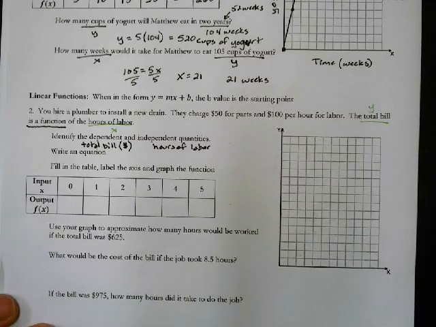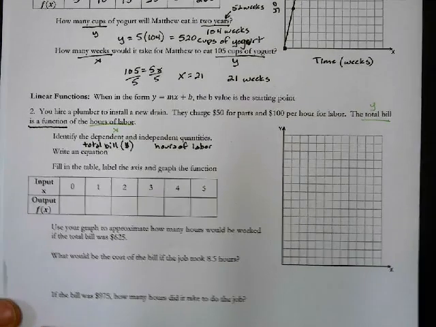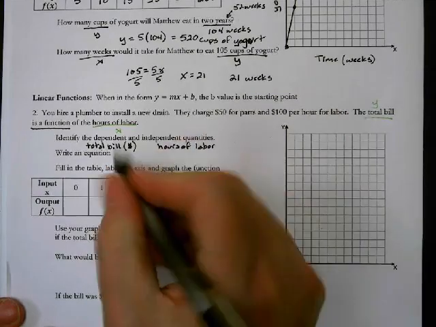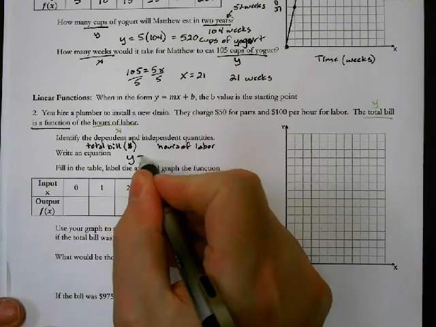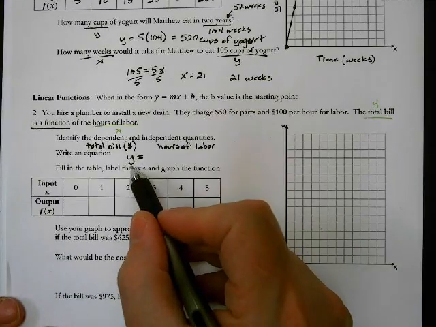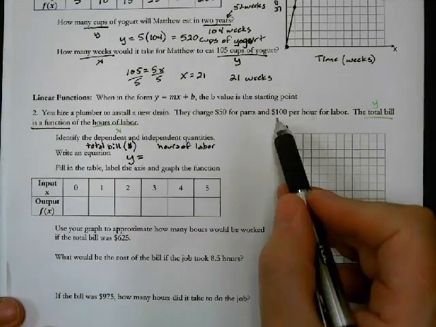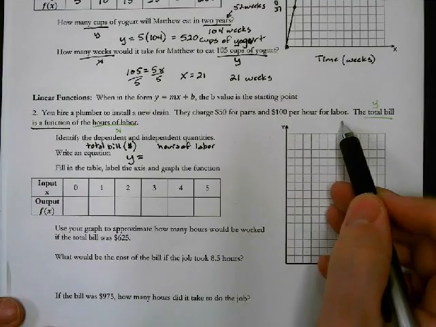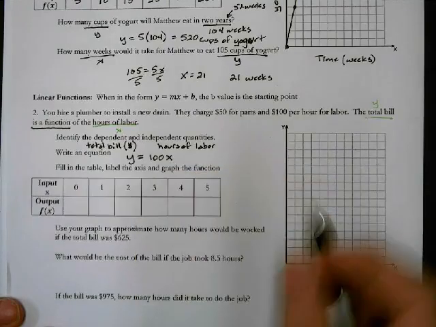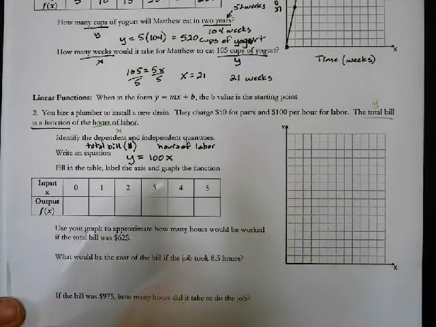All right, so now we're ready to write an equation. Well, we know that our y value is the total bill. So, what is the total bill made up of? Well, we know that he's going to get paid $100 per hour. So that would be 100x. $100 for every x value of labor.